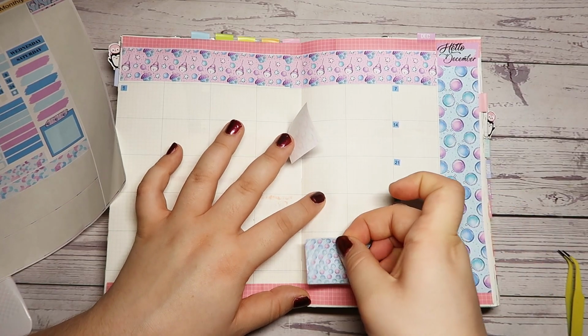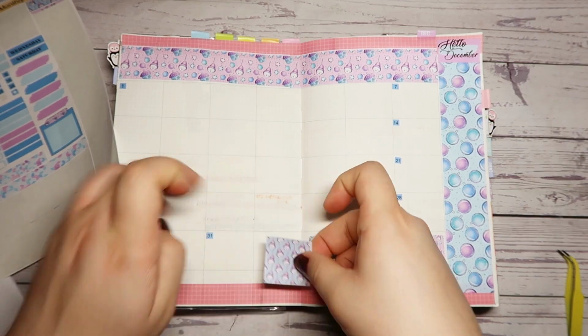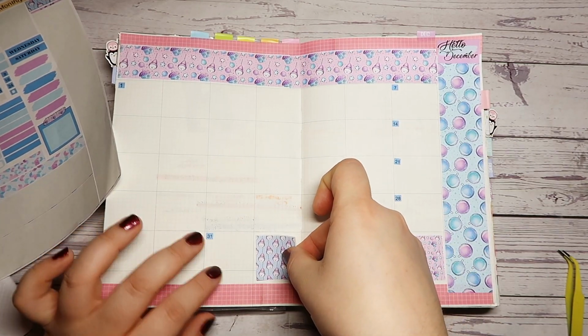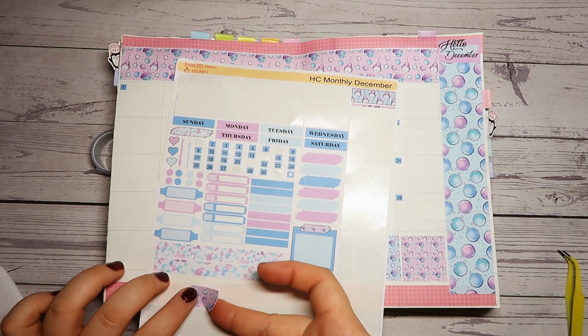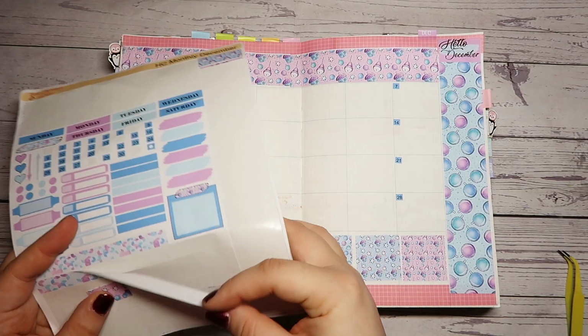Okay, because these do fit, as you can see, these do fit in the box. But like I said, my planner is just weird. It is a weird planner. So it is not Bless Your Heart Stickers' fault, because my planner is all kinds of funky.